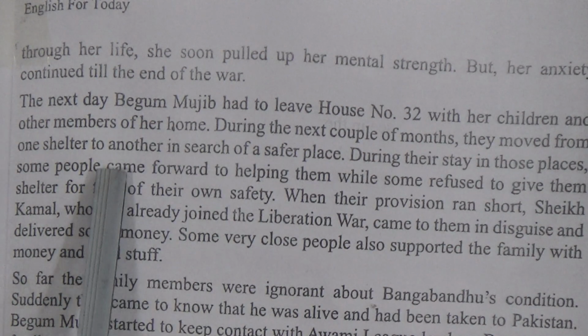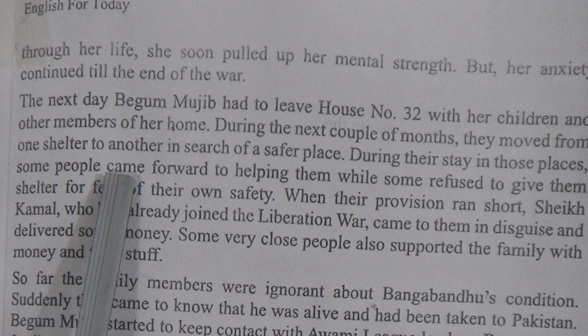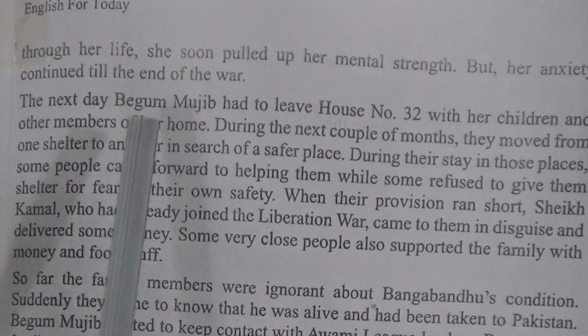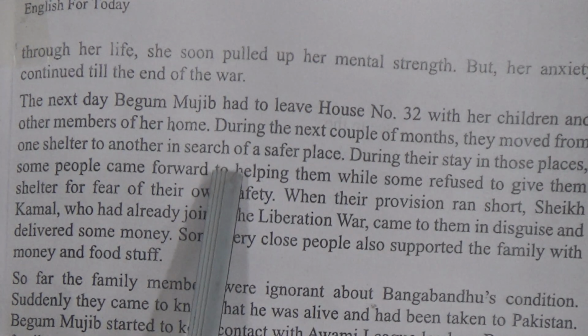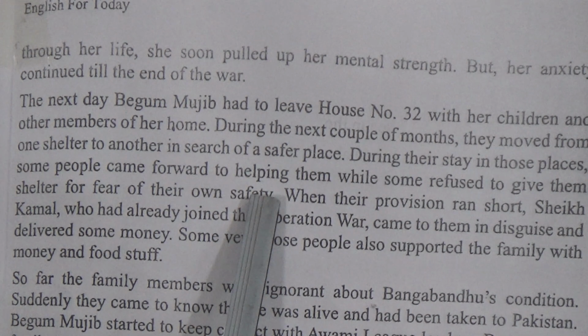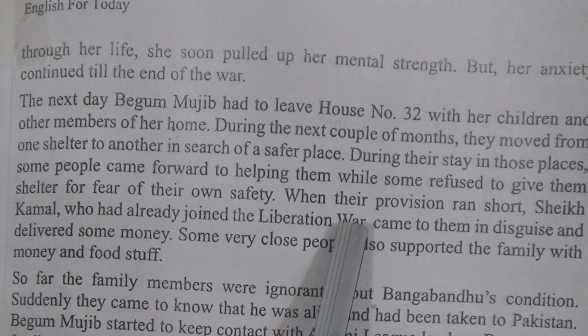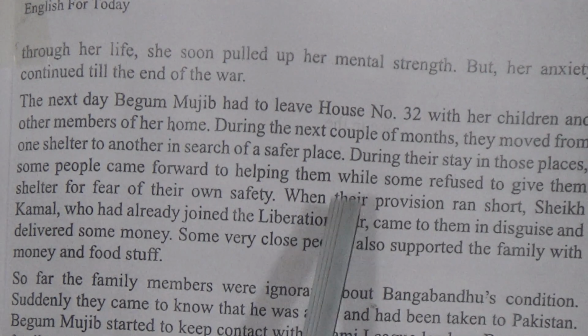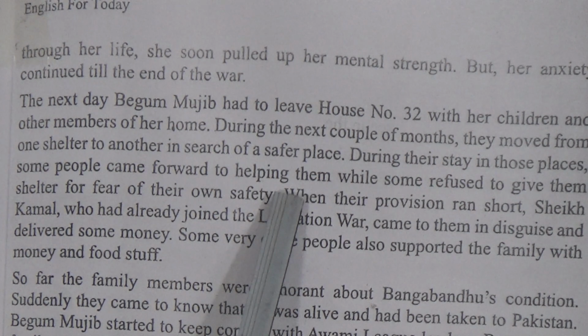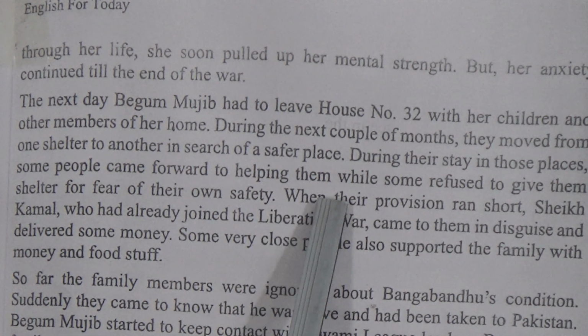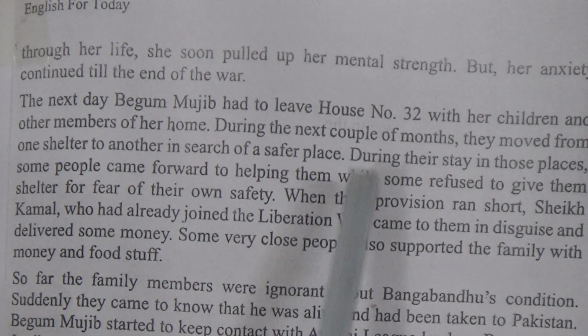So at that time, Bangabandhu was arrested and sent to jail. Begum Fazilatunisa Mujib had to leave the house of 32 Dhanmondi, and at that time she was in search of a safe place for her family, but no one came forward to help her, even those whom she expected. But there were some people who came forward to help her and her family, and they never thought about their own life at stake.